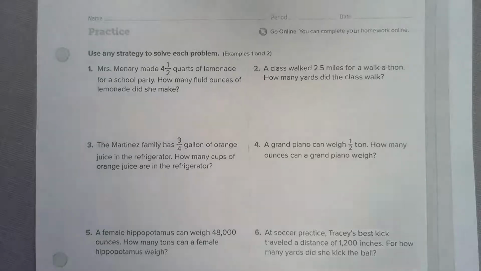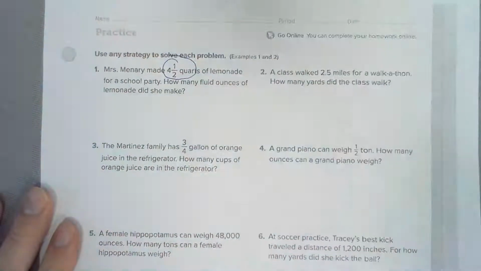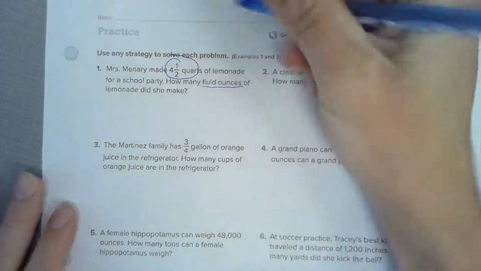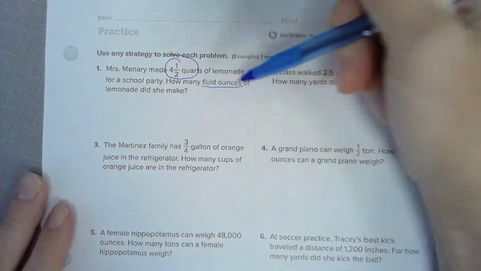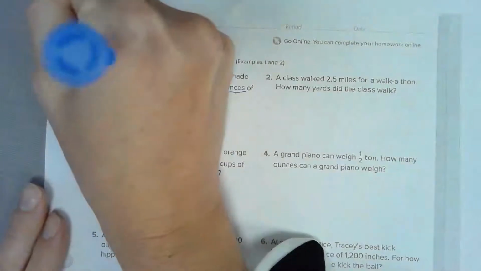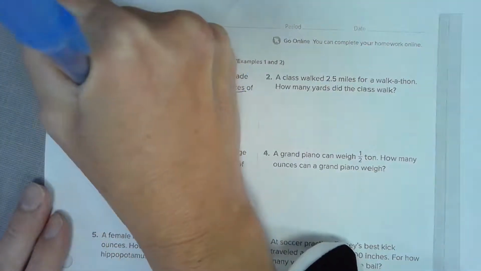Mrs. Maneri made 4 1/2 quarts of lemonade. How many fluid ounces of lemonade did she make? So we're going from a big unit to a small unit. This makes me think of our gallon chart we did in class, but we're only going to use the Q since we're going from quarts smaller.